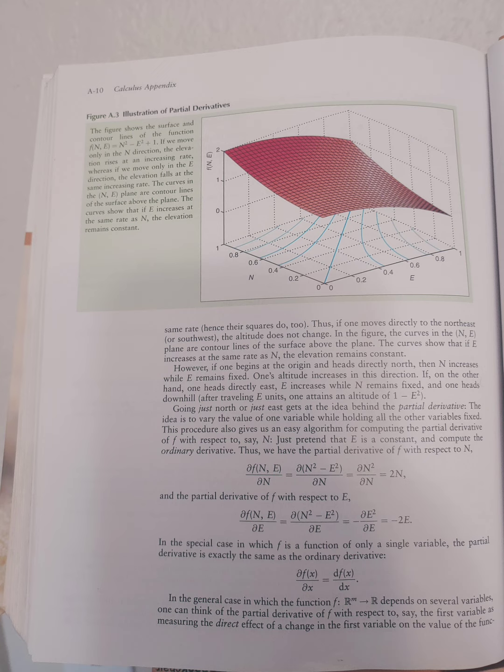For example, let f(N, E) = N² − E² + 1. The variable names are chosen to evoke a map, where N reflects the latitude and E denotes the longitude.